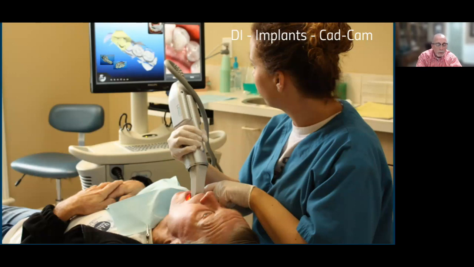Right. And all they wanted to do was place implants. They didn't get any fee for this. They didn't ask for any fee for this. The GP got all the billing for the implant restoration.